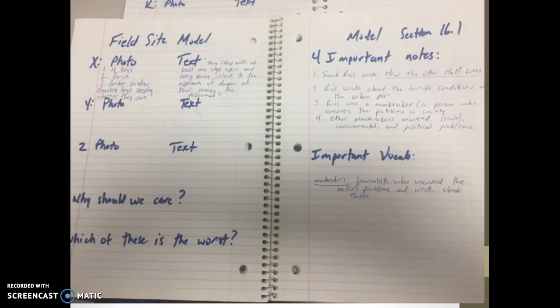The next thing I would have to do is go read section 1, because that's what goes with the picture. I'm just going to read section 1. So I would read that section, and I would take out 4 important notes and write them on the right-hand side. So my notes are: Jacob Riis wrote How the Other Half Lives, Riis wrote about the horrible conditions of the urban poor.